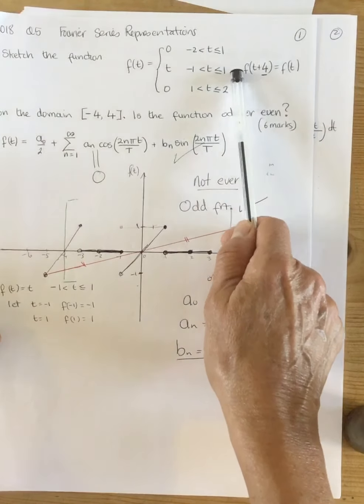And that's the integral of 0 sine n pi t over 2 dt. And I can say that's 0 because f of t is 0. So just check -2 to -1, -1 to 1, 1 to 2, and the range is from -2 to 2. Grand. That whole thing is 0, and this whole thing is 0. So this is all we have to integrate.